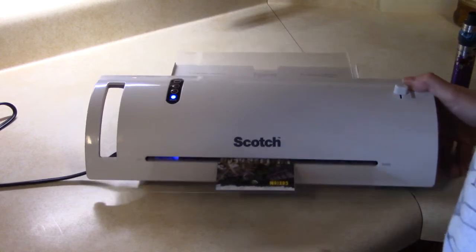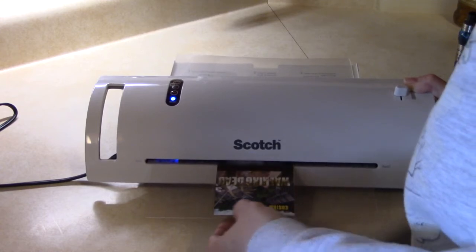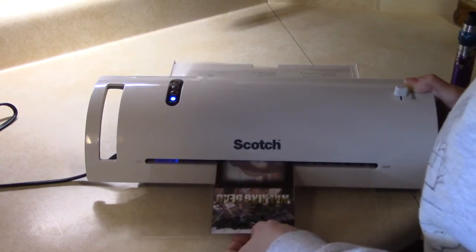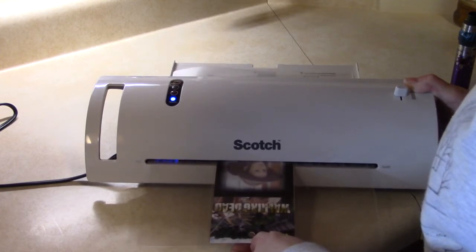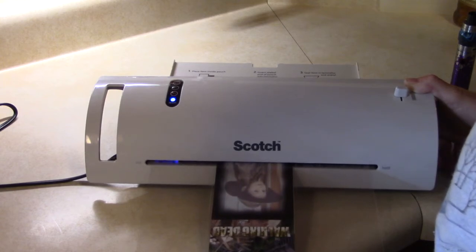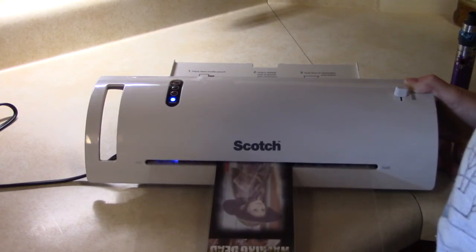These thicker pouches, I usually do send them through 2 or 3 times. Just simply the fact that it doesn't always seal right up close to the card. I could probably use the thinner pouches, and I do have some of those. I might try them sometime.